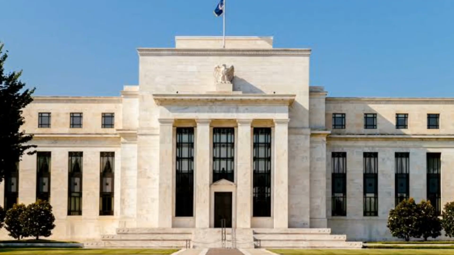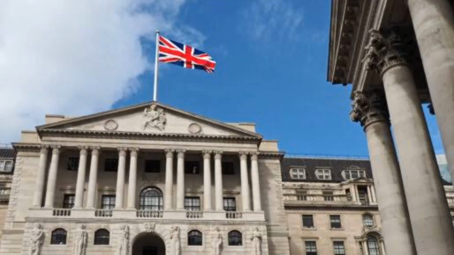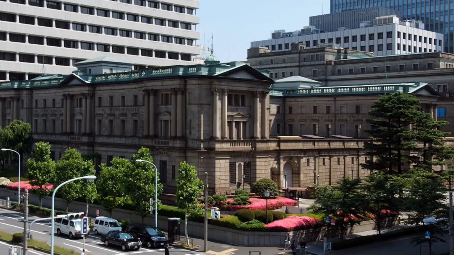Every country has its central bank. The central bank of America is called the Federal Reserve. The central bank of England is called the Bank of England. The central bank of Japan is called the Bank of Japan.